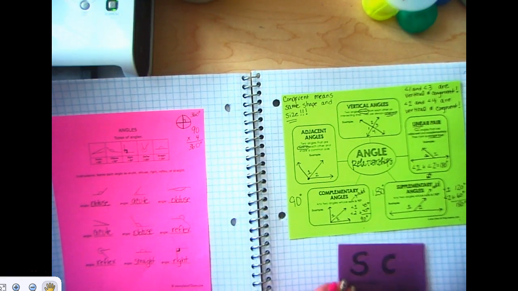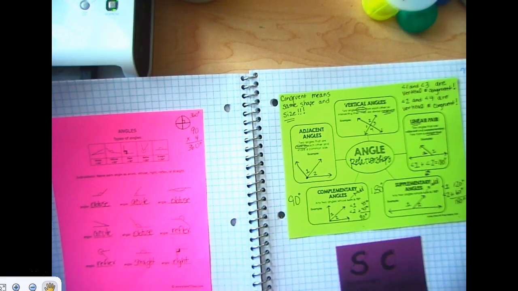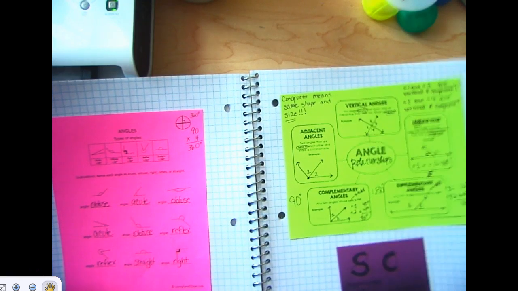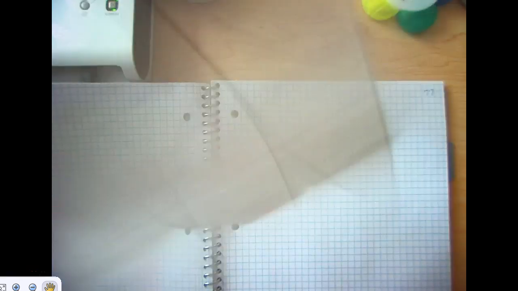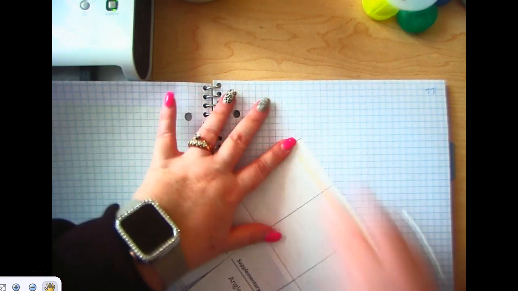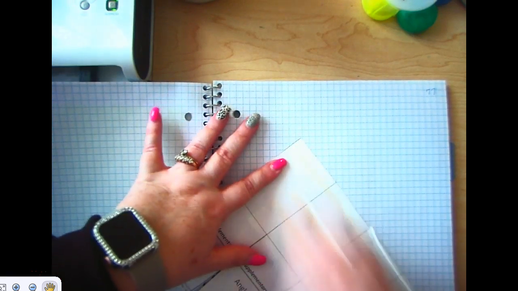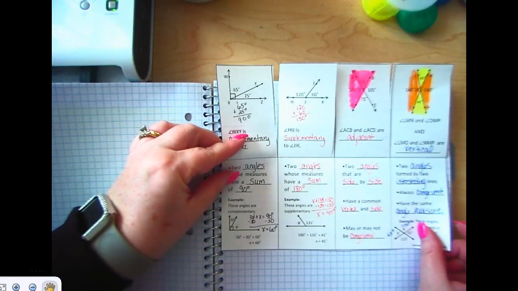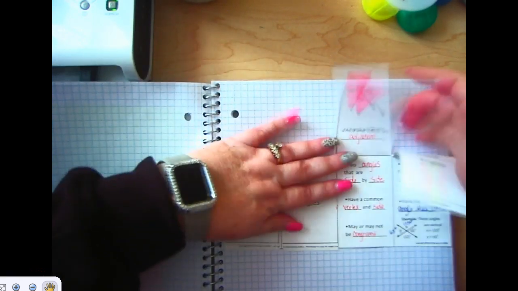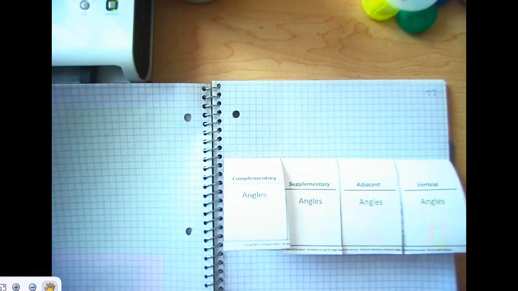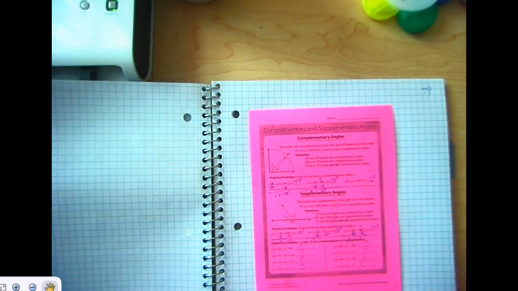Put our little hint reminder down there at the bottom. I'm going to put this one on 77. And then complementary and supplementary on 79.